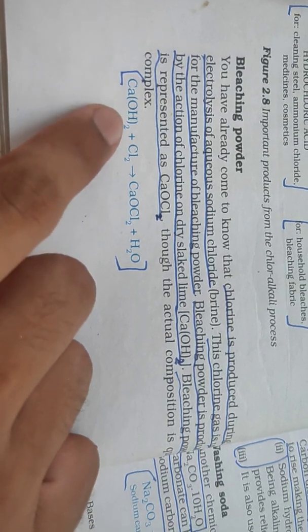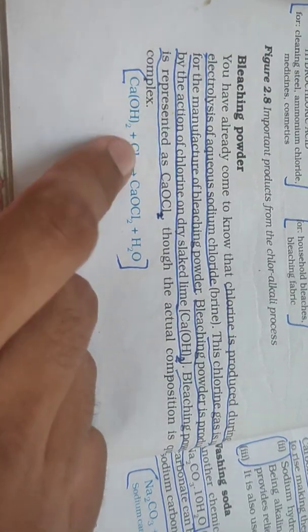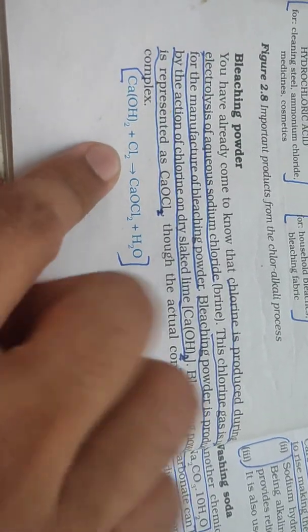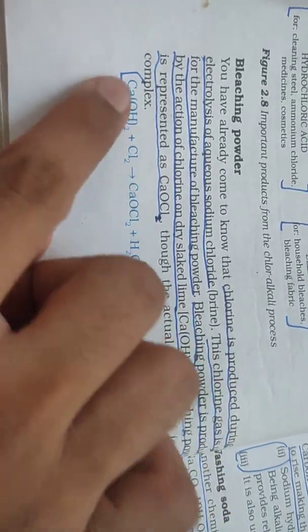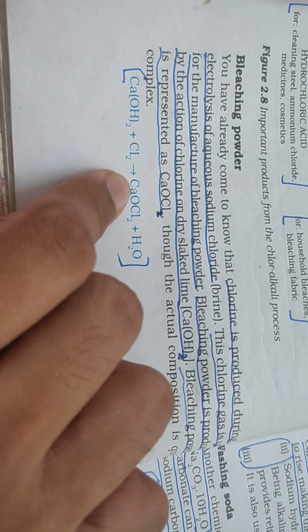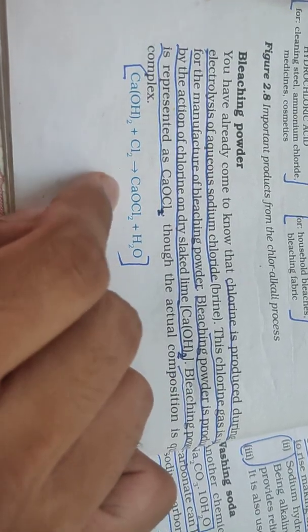So this is calcium hydroxide. Wherever there is OH, it's hydroxide: Ca for calcium, OH for hydroxide. Then this calcium hydroxide plus what? Plus chlorine, which is always Cl2. Then what would it form? Calcium would come out as it is, and O would also remain the same, CaO.